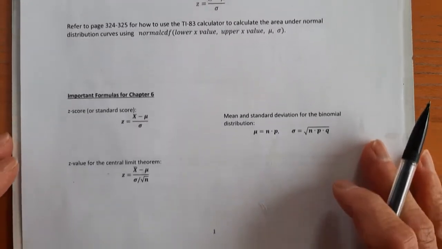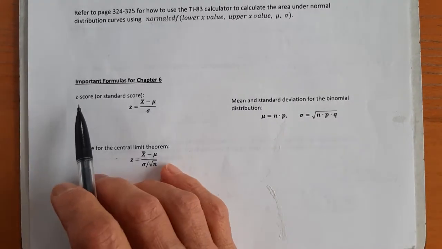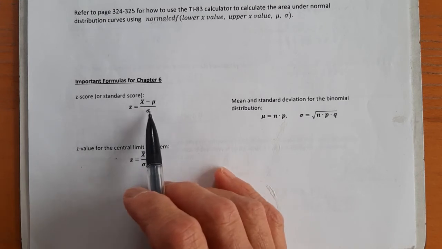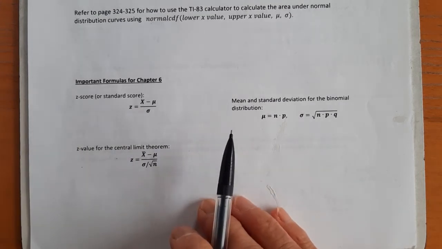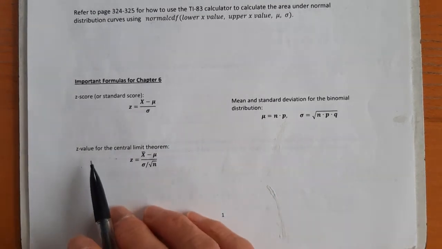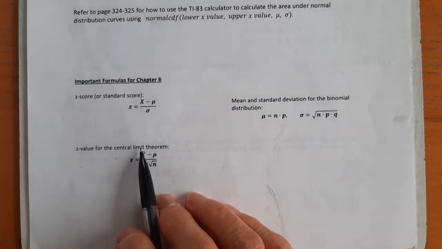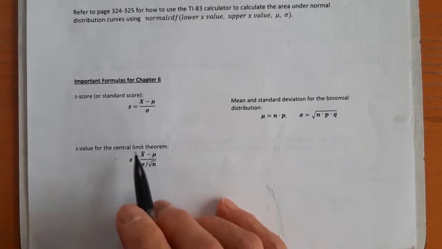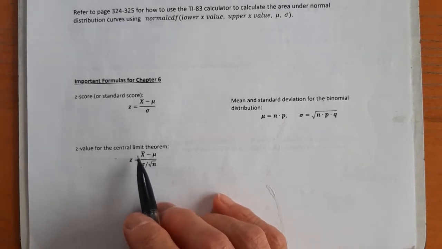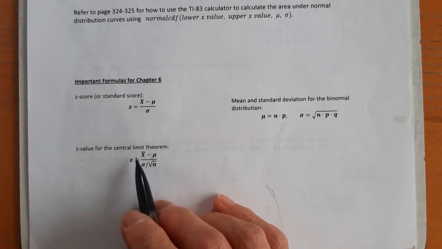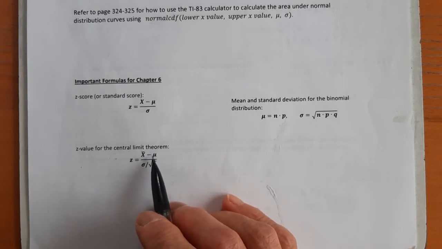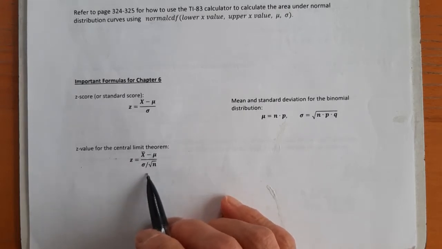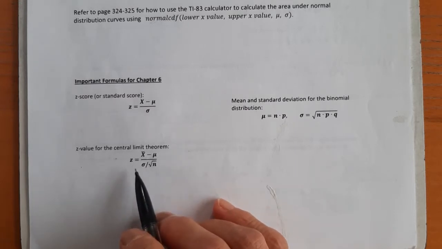Important formulas for chapter 6. First of all, z-score. Z-score equals x minus mean over standard deviation. And the z value for the central limit theorem: x bar, which is a sample mean, minus the population mean over the standard deviation divided by the square root of n, where n is the sample size.